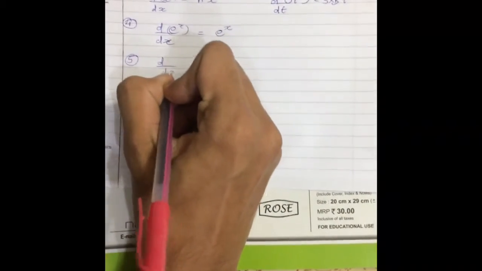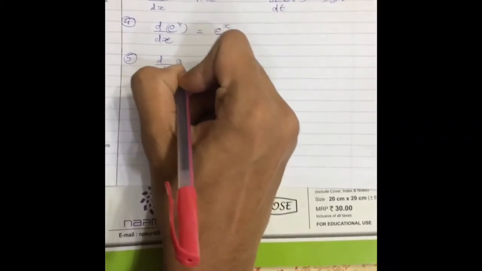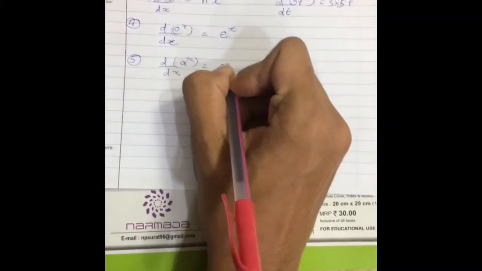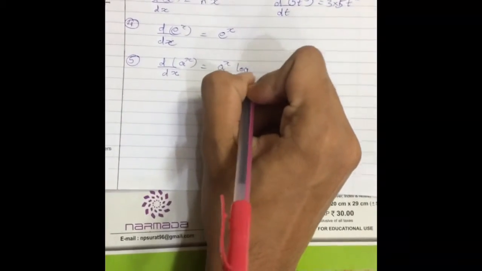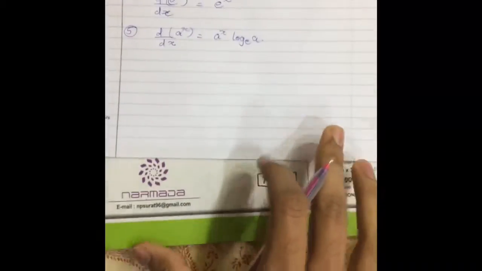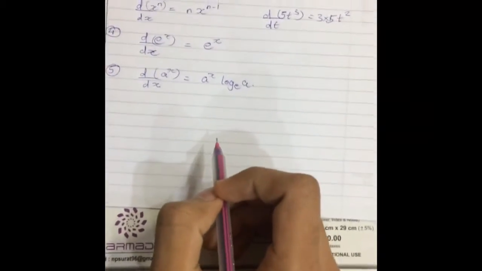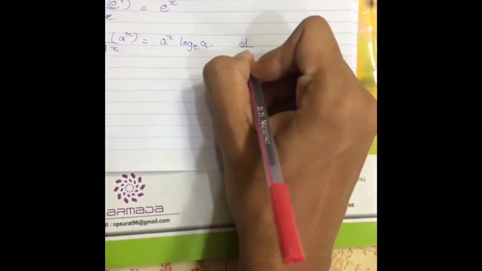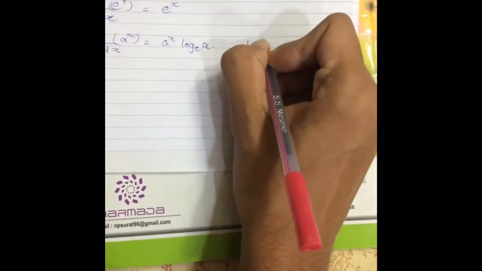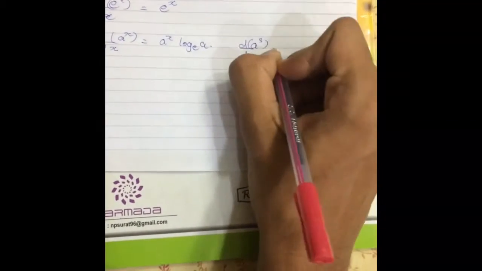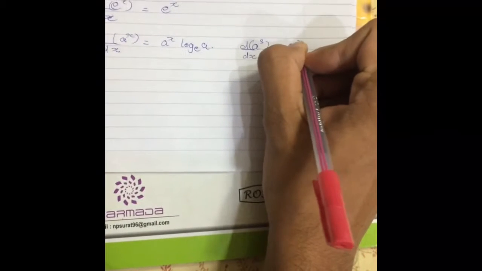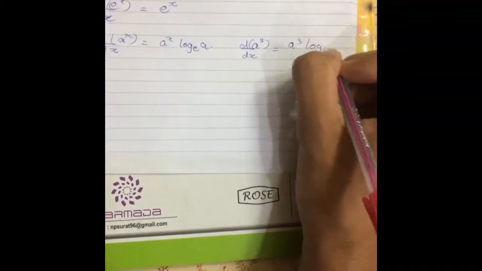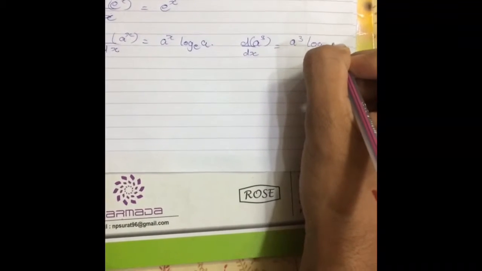Fifth formula, d by dx of a raised to x is equal to a raised to x log a to the base e. An example of this can be d by dx of a raised to 3x is equal to a raised to 3x log a to the base e.